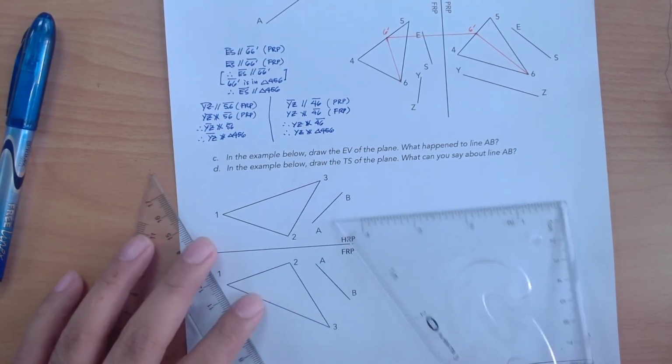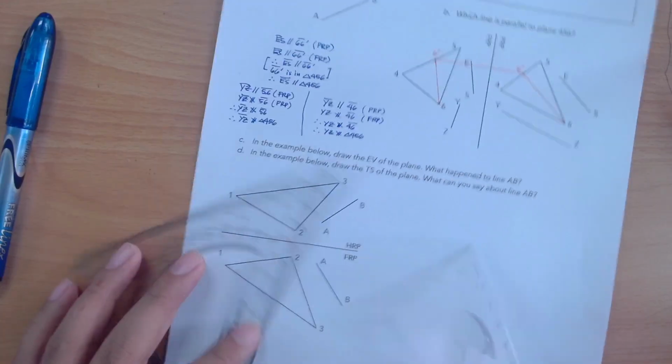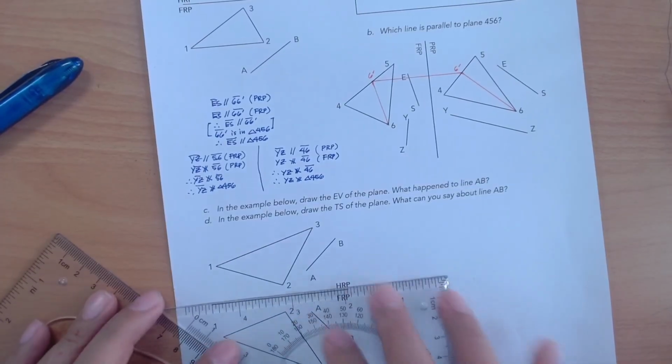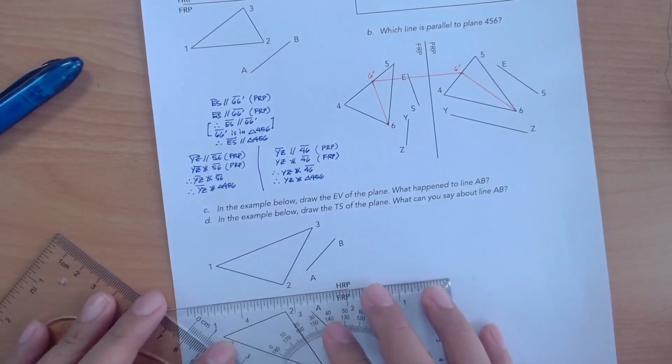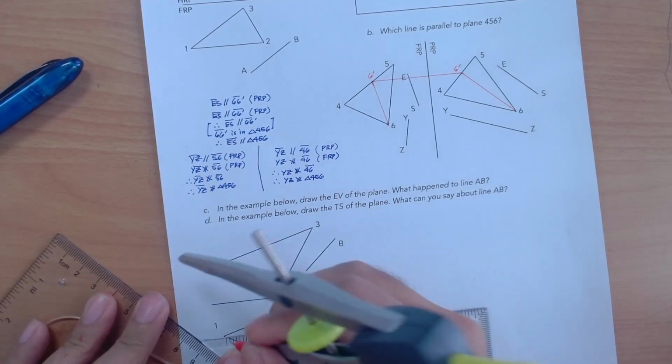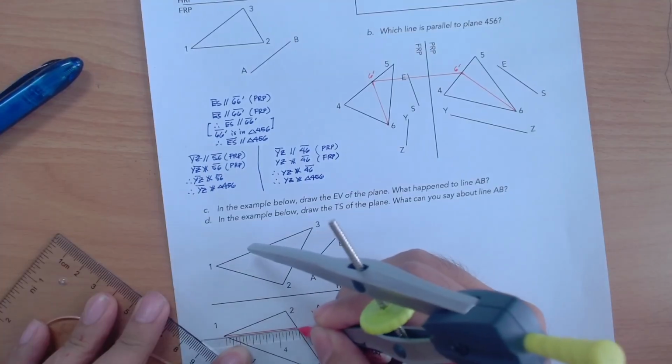Okay? So I'm looking at it. Again, what I've concluded is that starting from FRP is a better solution for me because it gives me more space to work with. Okay? So I'll start with this one. Let's make 1 prime. Let's do 1 prime here.